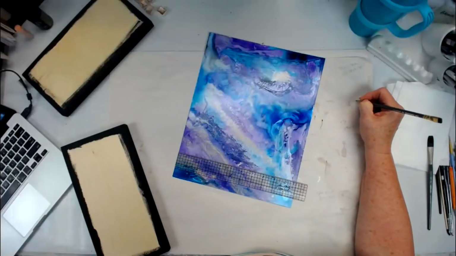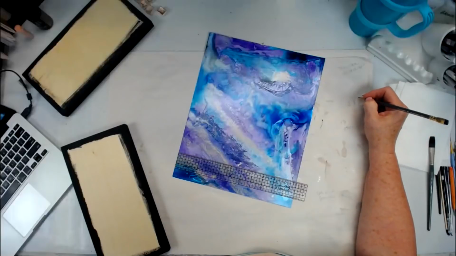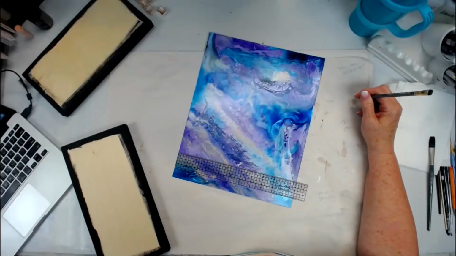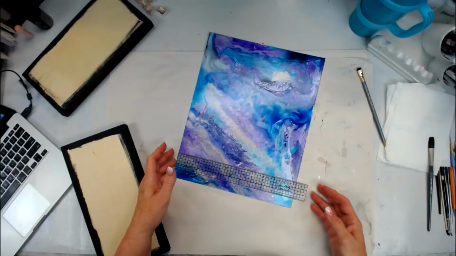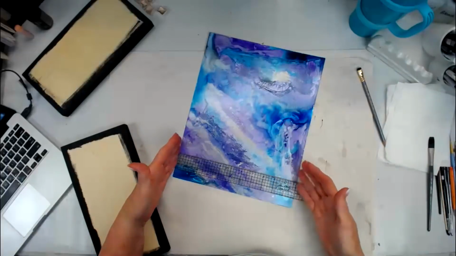3/4, so that's 6/8. So that's too skinny. 3/8 is too skinny. I can trim some of this off.